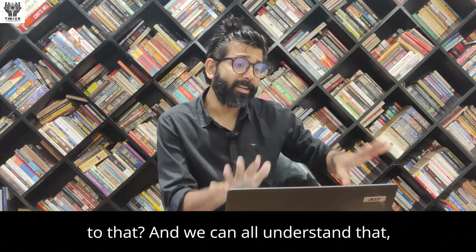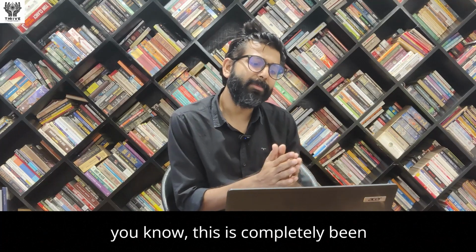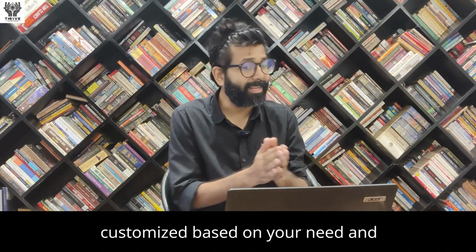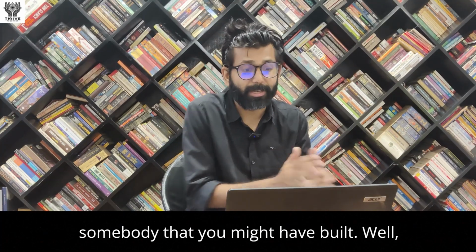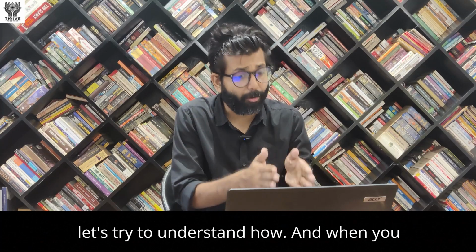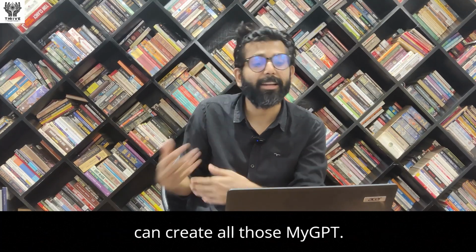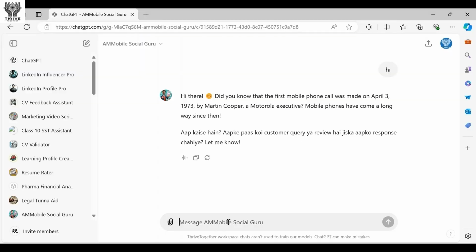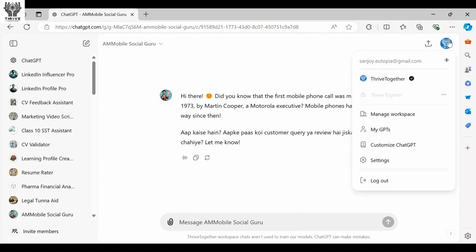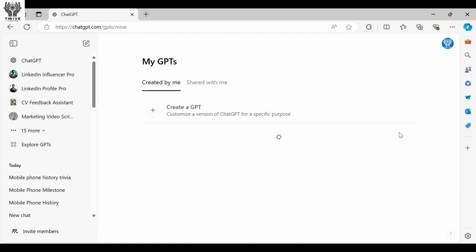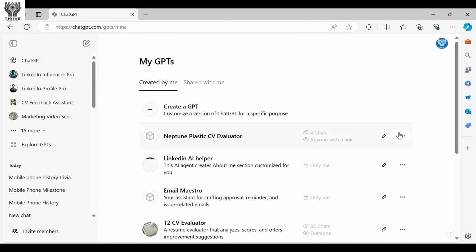We can all understand that this has been completely customized based on your need, and somebody might have built it. Let's understand how you can create all those MyGPTs. If you see at the right hand corner, there is a logo. You can click on that, and there is a concept called MyGPTs. You can click on My GPTs, and it's going to open up a lot of MyGPTs for me, because I'm creating MyGPTs, no? So we're going to start by creating a small GPT.